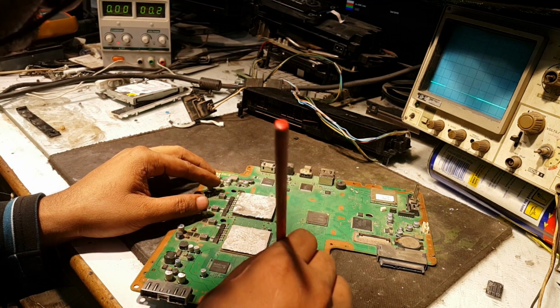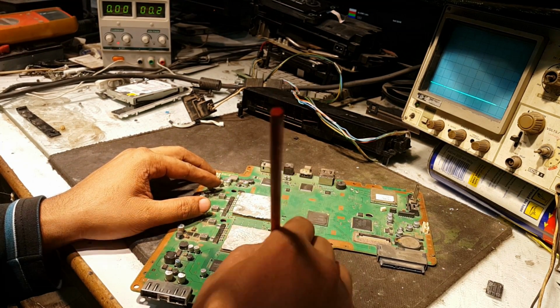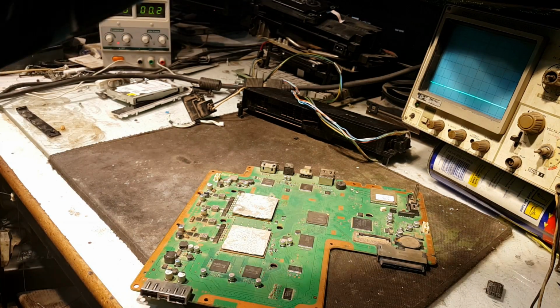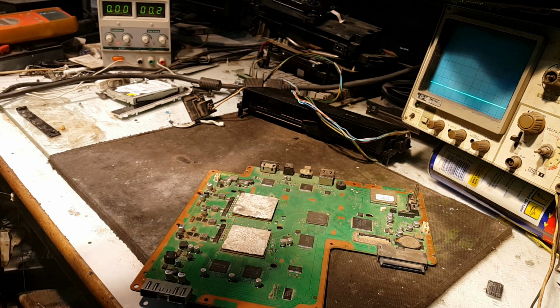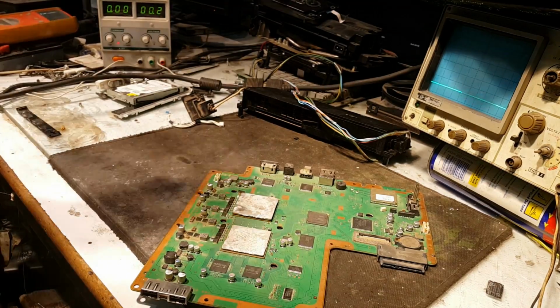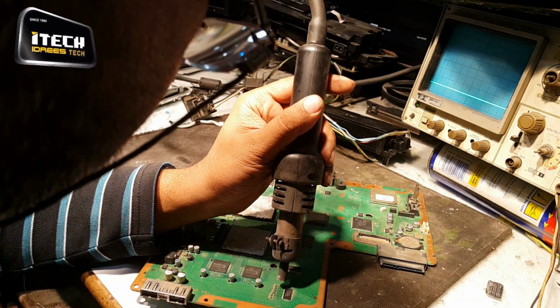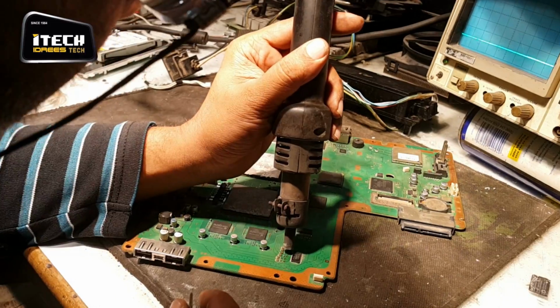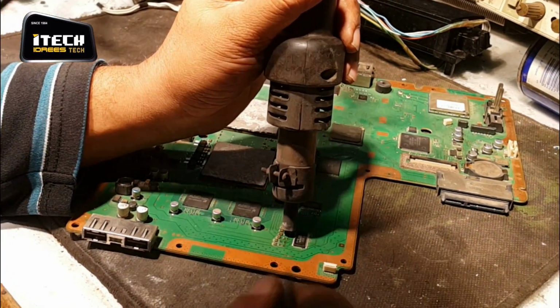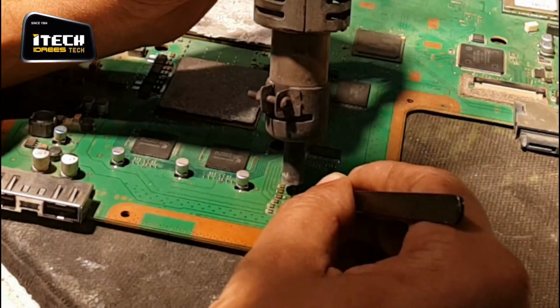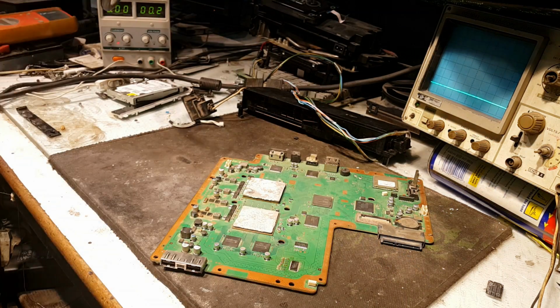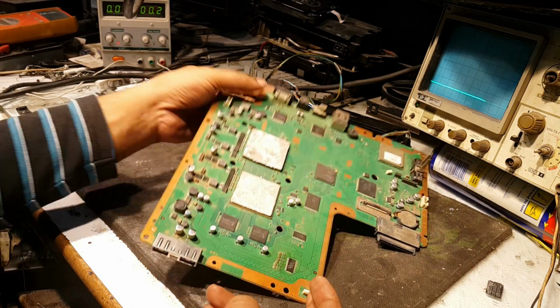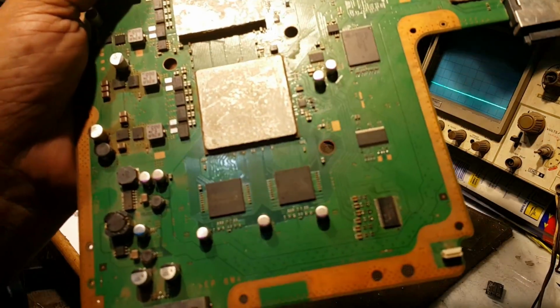For this I will apply some flux paste, and we should use tweezers here.